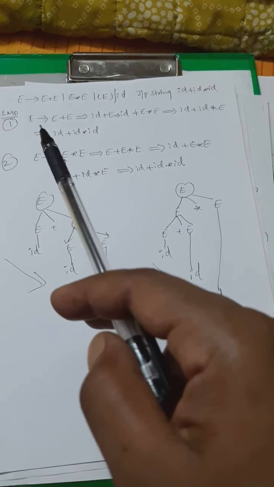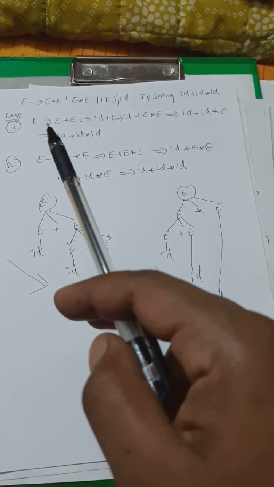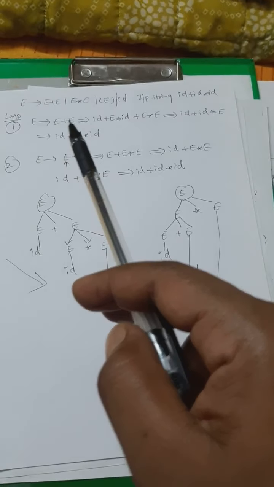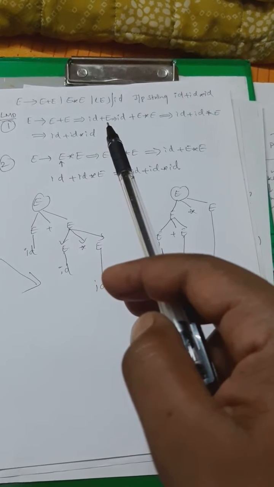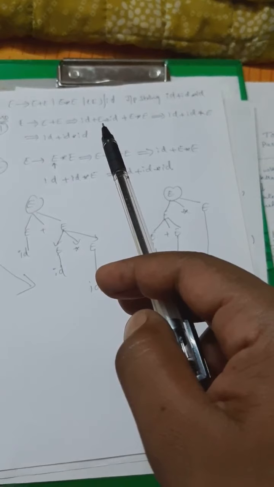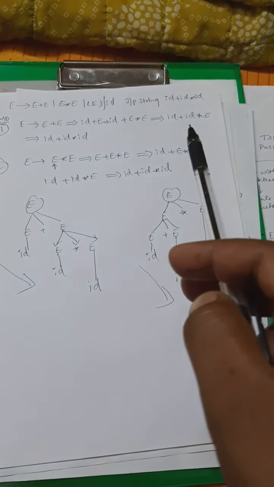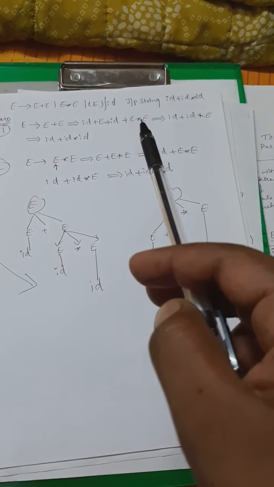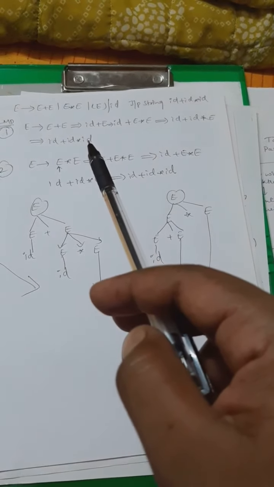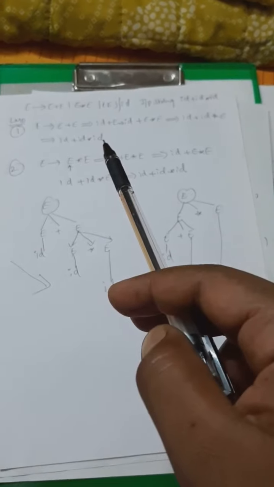The first option that I selected is, first I replaced E by E plus E. Then I substituted ID for the first E. What I get here is ID plus E. Then I will substitute the next non-terminal E with E into E. Then the first leftmost E is substituted as ID. Then the last E is substituted as another ID. So what I get at the end is ID plus ID into ID.